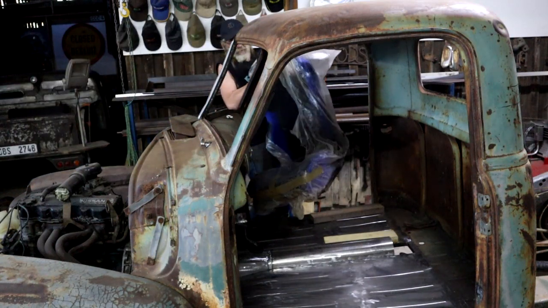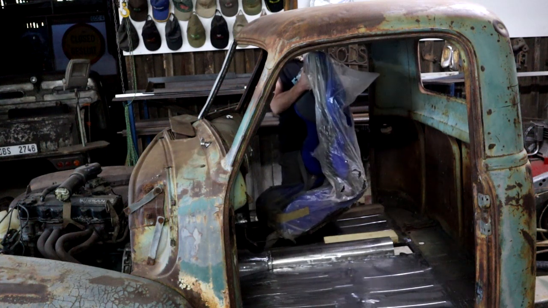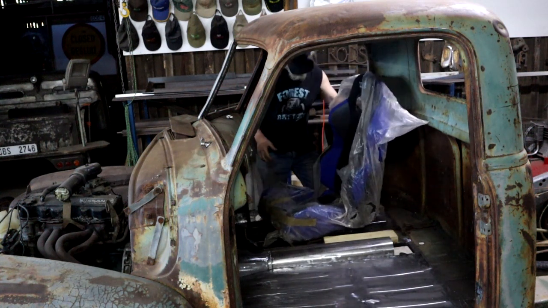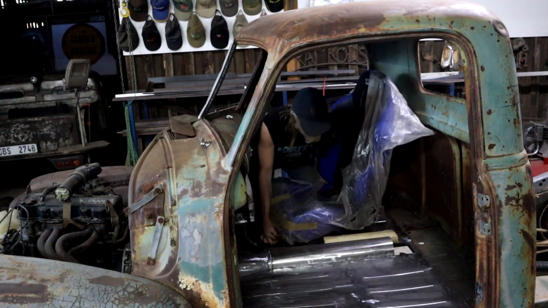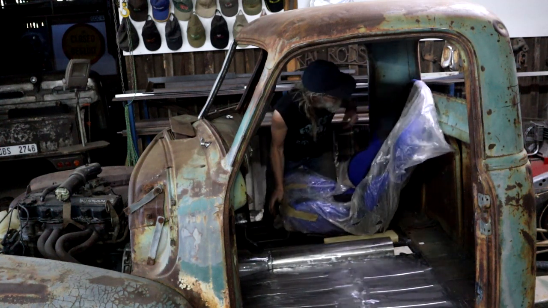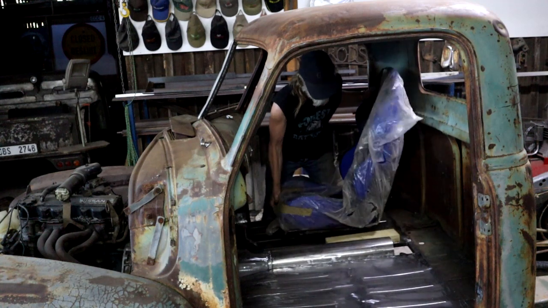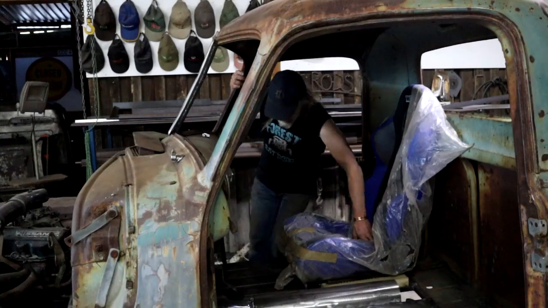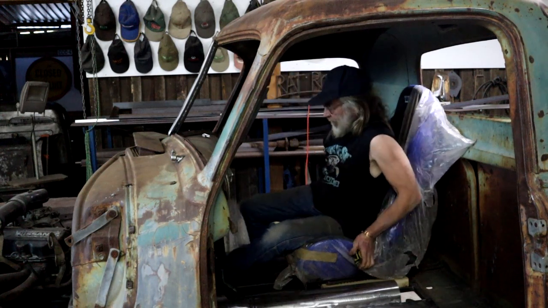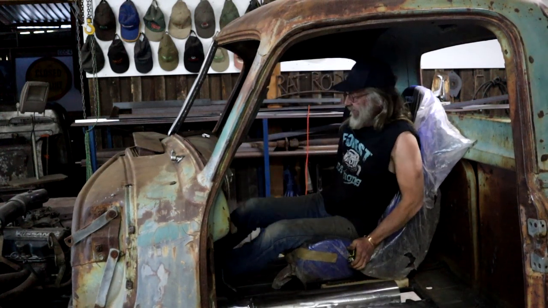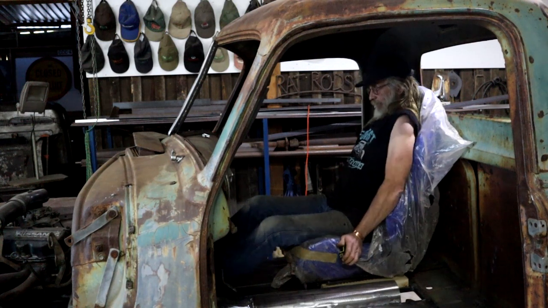So I'm just going to put this seat in here for a test. This is not the seat I'm going to be using for the build. I just want to get a feel for things though. So let me get my ass in here so I can get a feel for things. There we go.